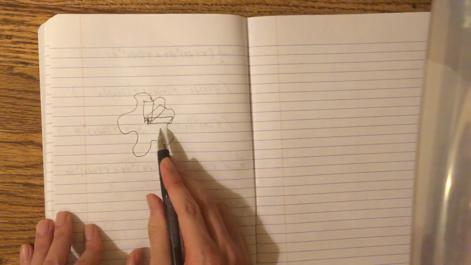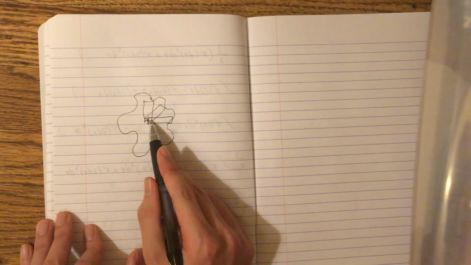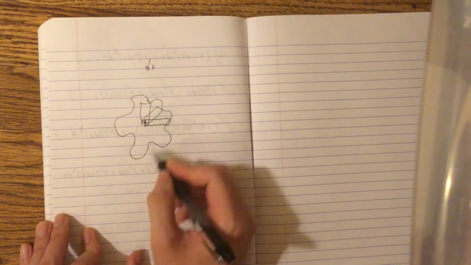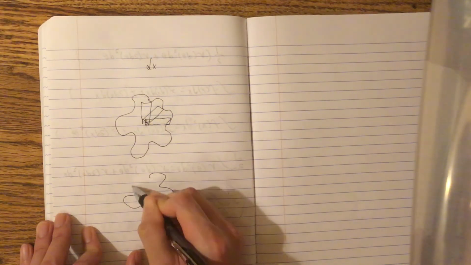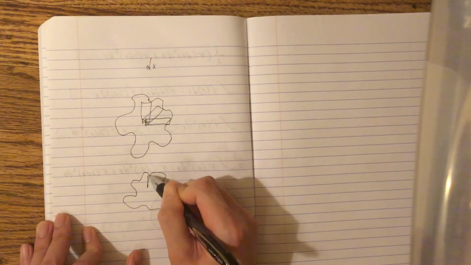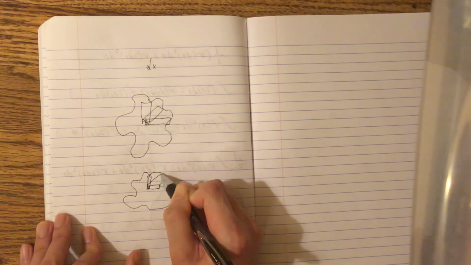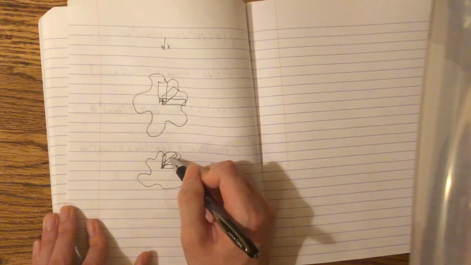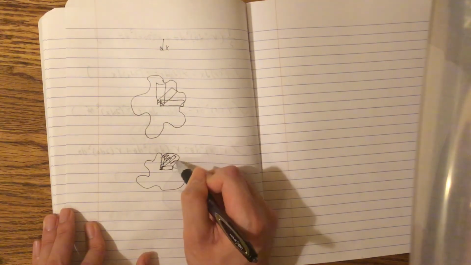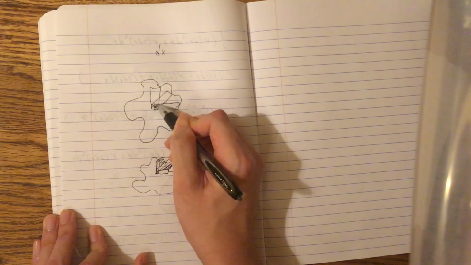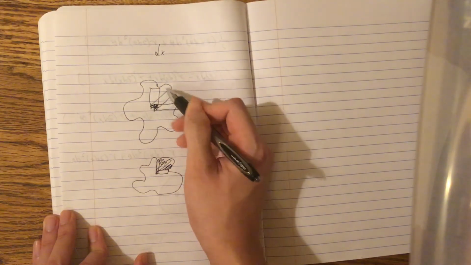We can't think of it like this because the rectangles overlap, and however small we make dx, if we make dx too small, look what would happen. The overlapping would be negligible, yes, but so much area is not covered. This area is not covered, while if we make the rectangles too big, too much area would be overlapped, but we would cover more area.